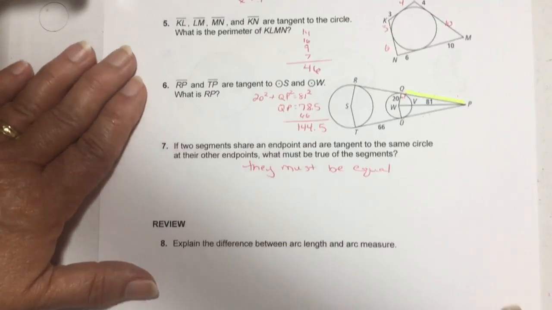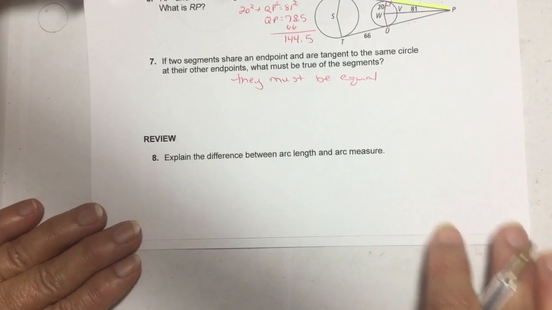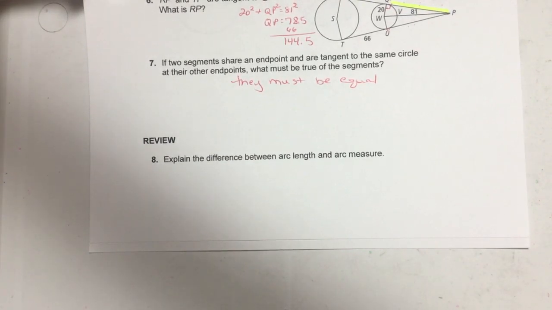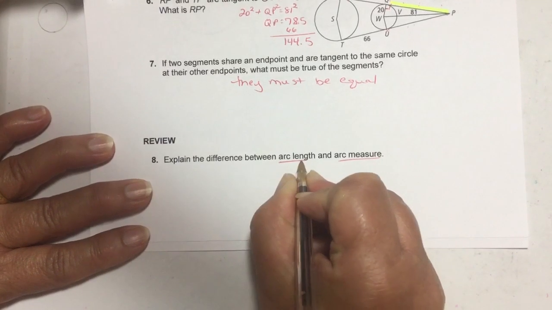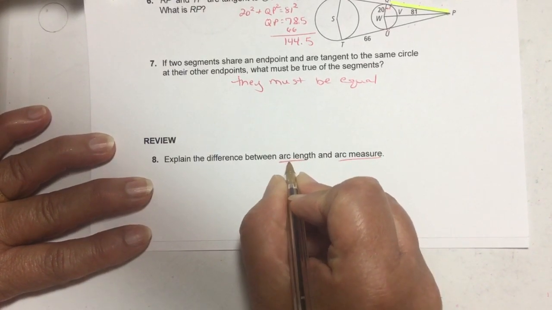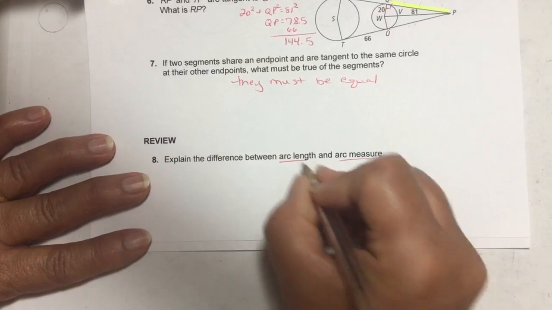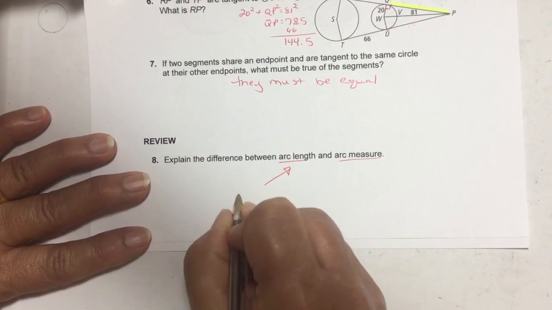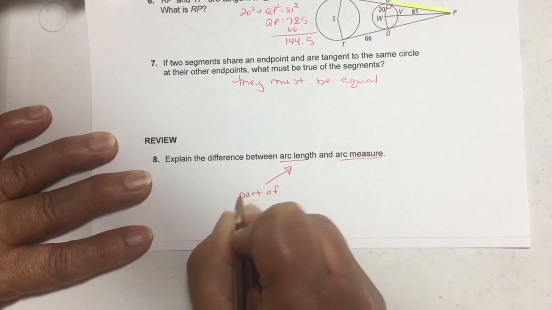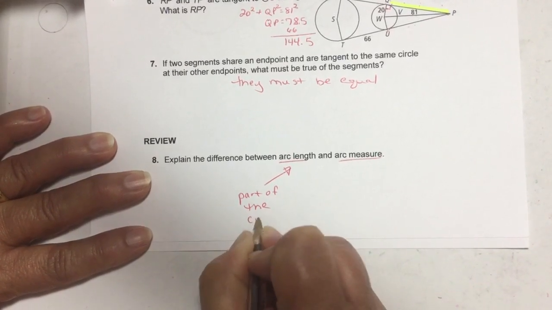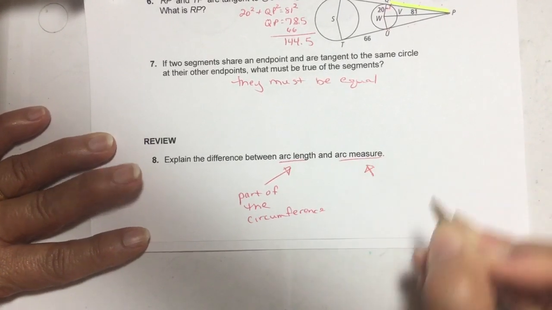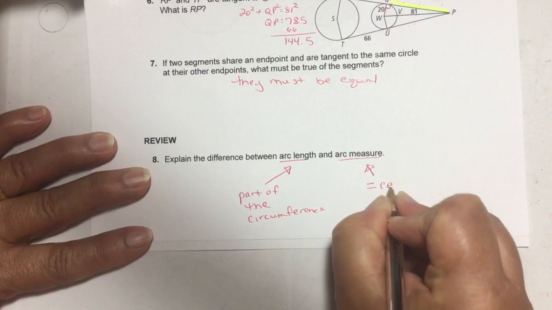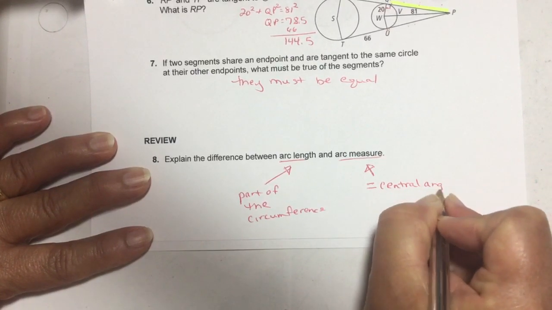All right, number 8 is one that many of you are missing on the little homework checks. You're thinking they're the same, so I do need you to be careful. Arc length and arc measure. This is a length, so that's like centimeters, feet, inches, etc. Arc measure is degrees. So I think I would have explained it as arc length is part of or a fraction of the circumference. Arc measure is degrees, and remember that always equals the central angle.